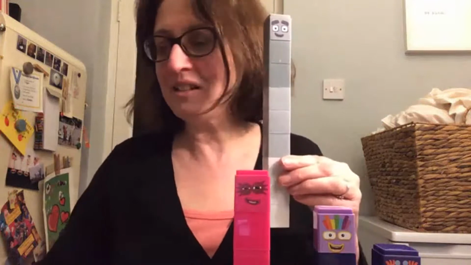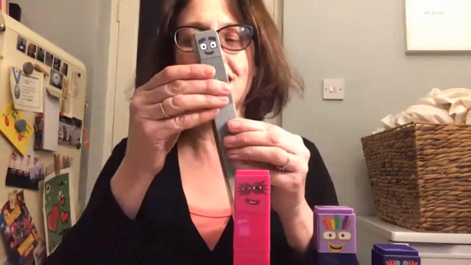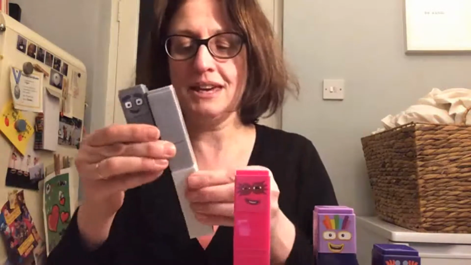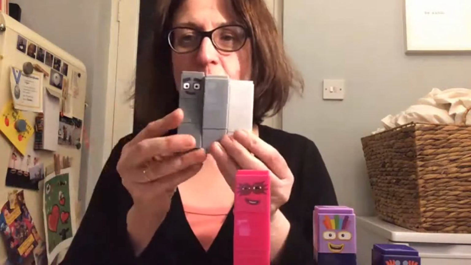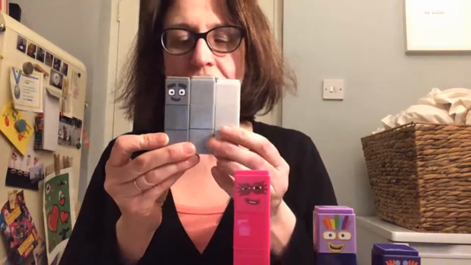Yes, it's 9. And 9 is one of our square numbers. So it can be made like this. We can make it into a square. So 3 lots of 3. Just like number 4 is 2 lots of 2, and that makes a square number.